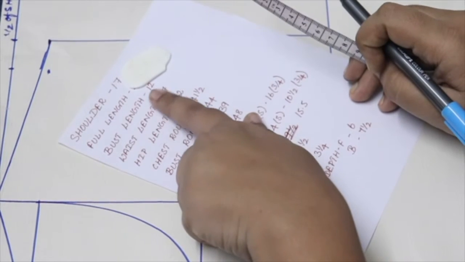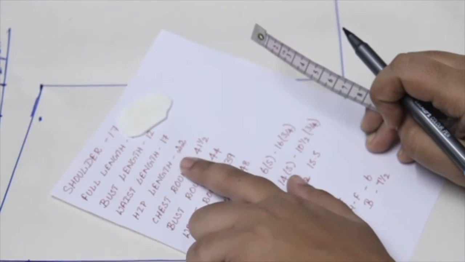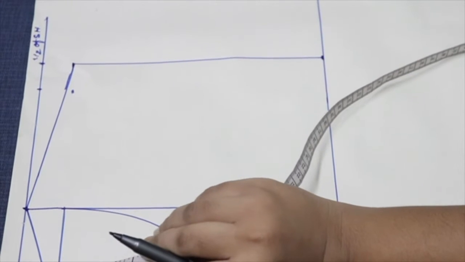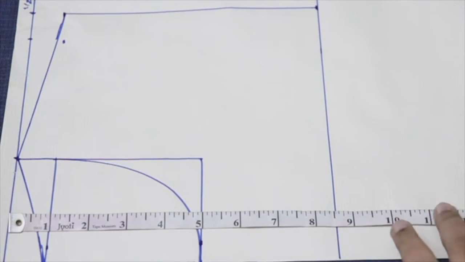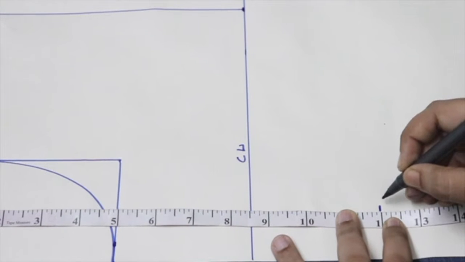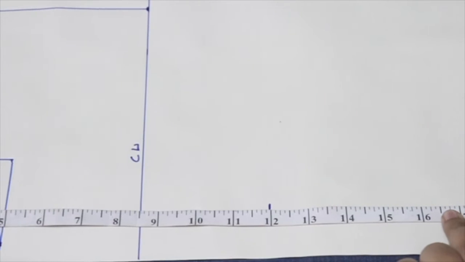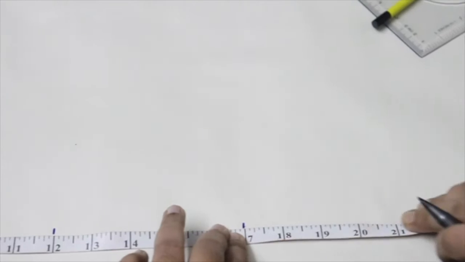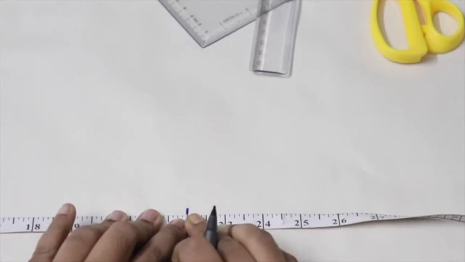Now you have to mark all the length measurements: bust length, waist length and the hip length. From the neck, come down by 12 inch. This is your chest line and this will be your bust line. And again come down by 17 inch. This will be your waistline. And again come down by 22 inch. This is your hip line.